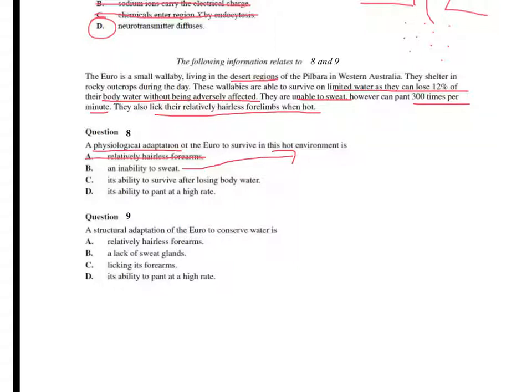Okay, so your next one is its ability to survive after losing body water. Okay, again, that is something that the body can do, so that could be our answer. And its ability to pant at a high rate. Well, yes, but that's more to do with their water, ish. Okay, so it's actually C for that one. A structural adaptation of the euro to conserve water is, again, its lack of sweat glands.